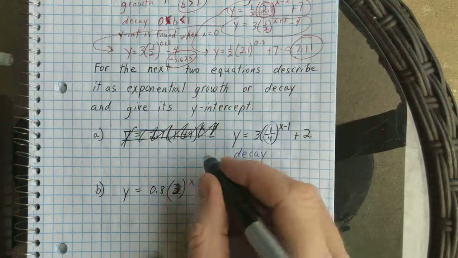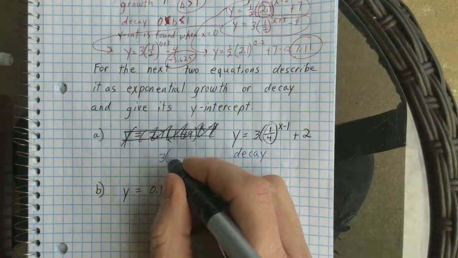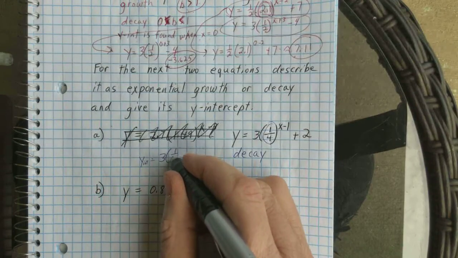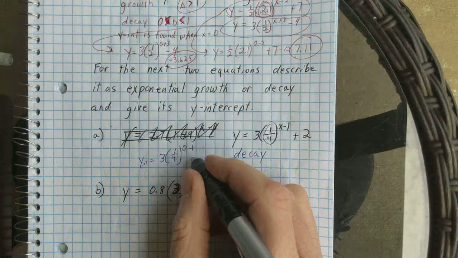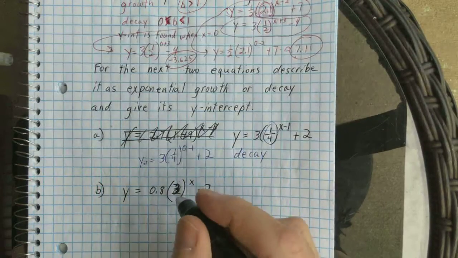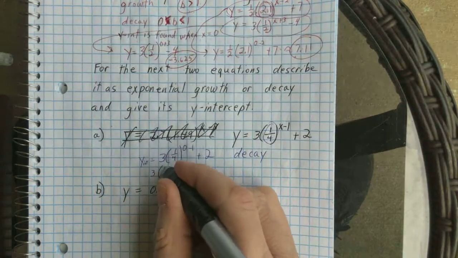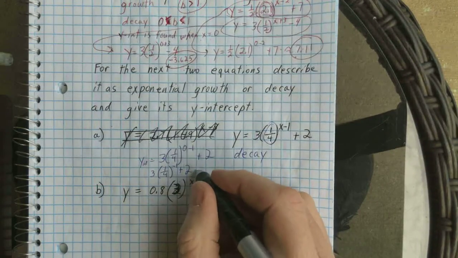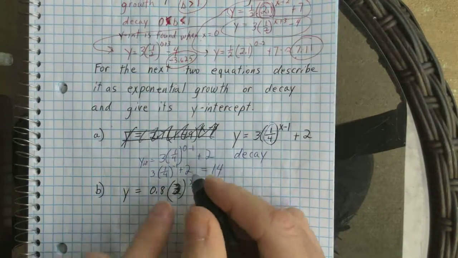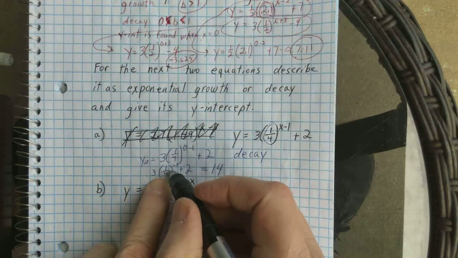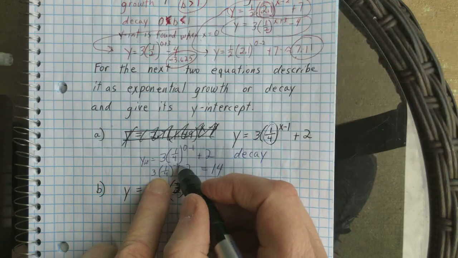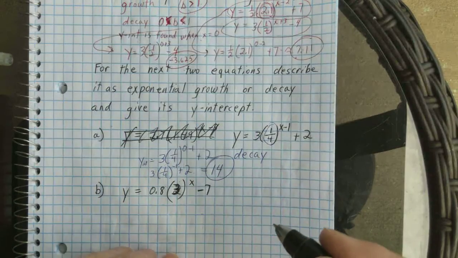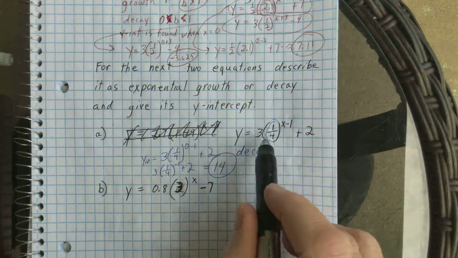And if we plug in 0 for x, we'll have the y-intercept equals 3 times 1/4 to the power of 0 minus 1 plus 2. So that's 3 times 1/4 to the negative first plus 2. And when I take 1/4 to the negative first, that's like 4 over 1 to the first, which is 4. 3 times 4 is 12, plus 2 is 14. You check me on that. Make sure I did that right. But I think the y-intercept for this one is 14.